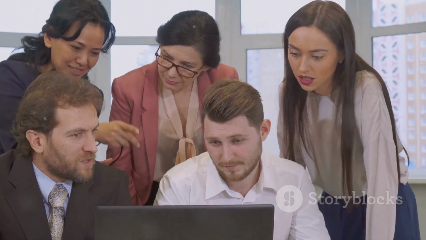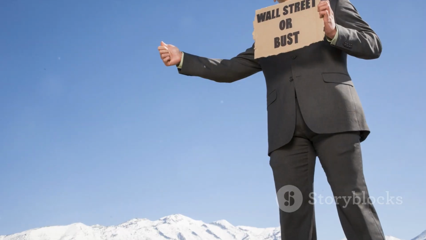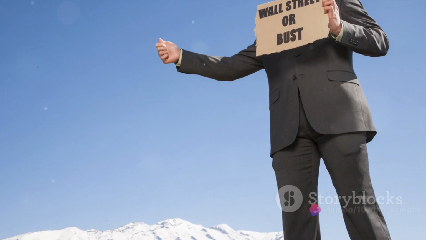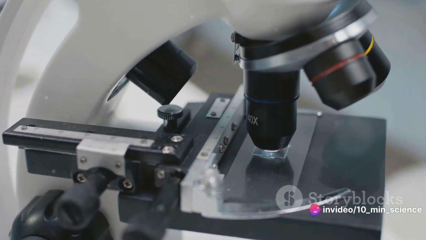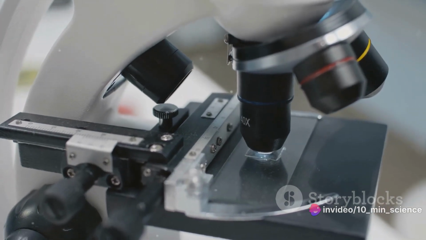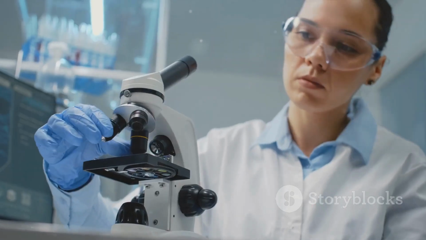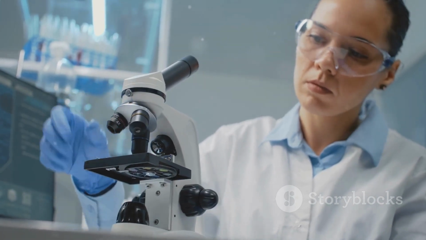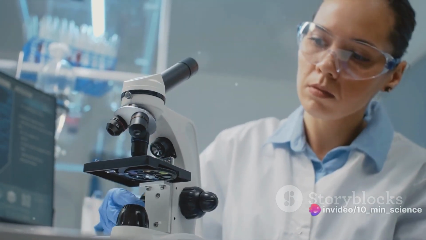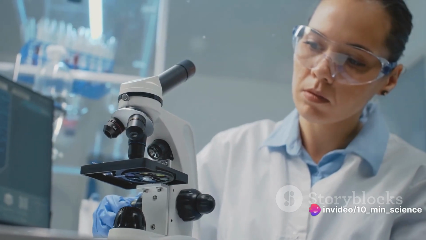But like all things, AQbD is not without its challenges. The biggest hurdle is perhaps the need for a paradigm shift. Moving from a traditional testing-focused quality control to a science-based, risk-focused quality assurance approach is a significant change. It requires a new mindset, new skills, and a commitment to continuous learning.